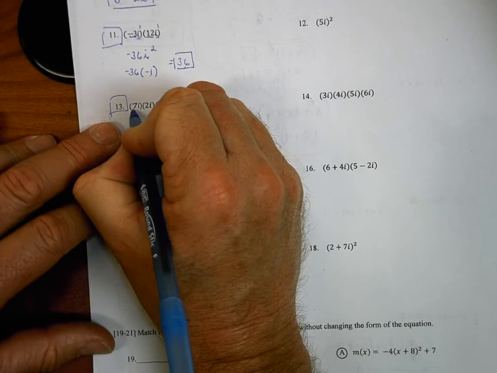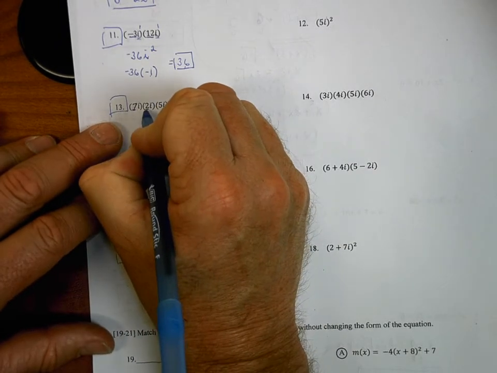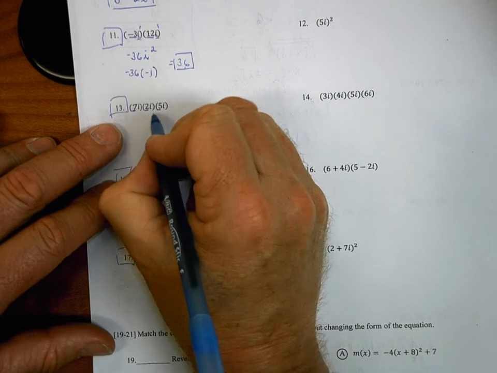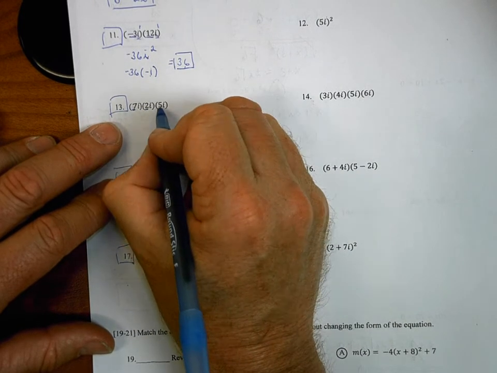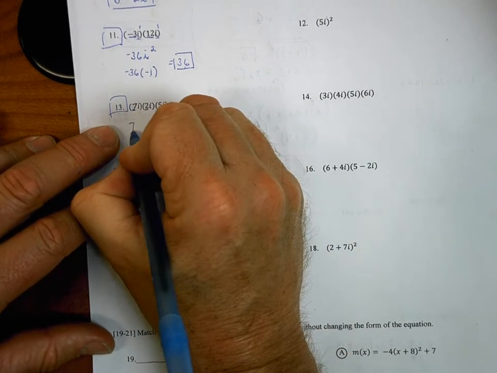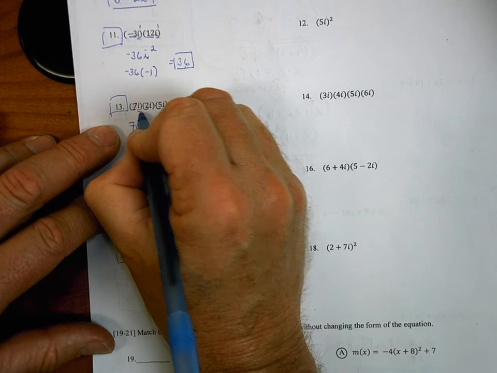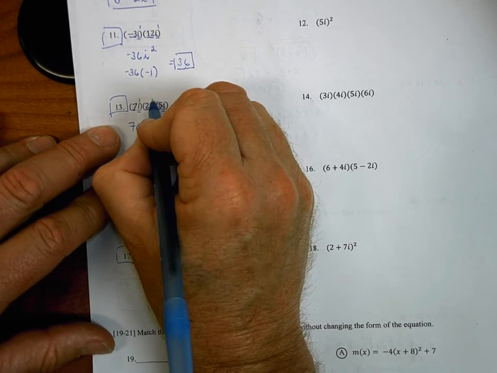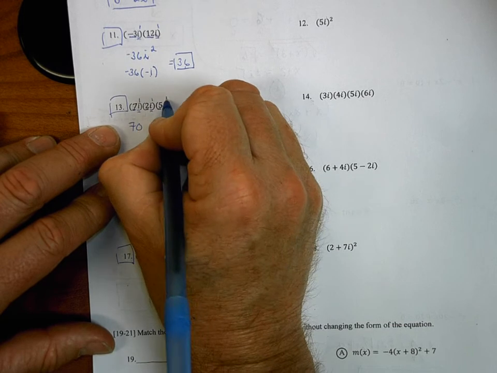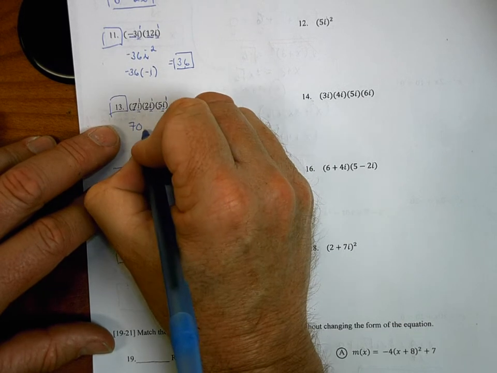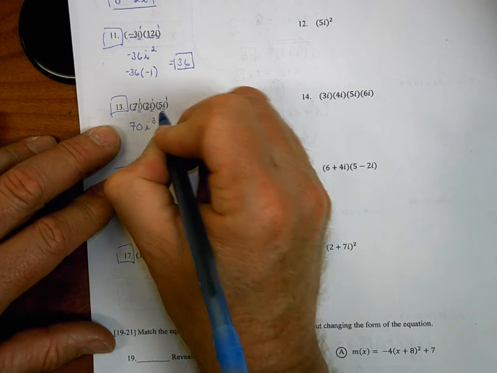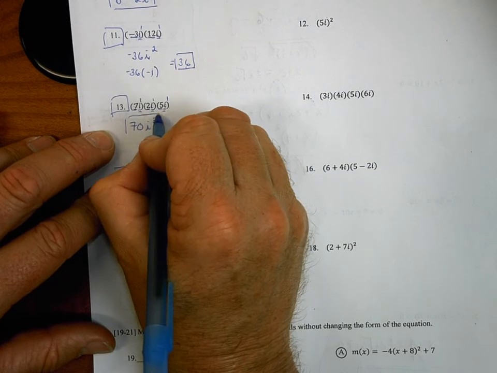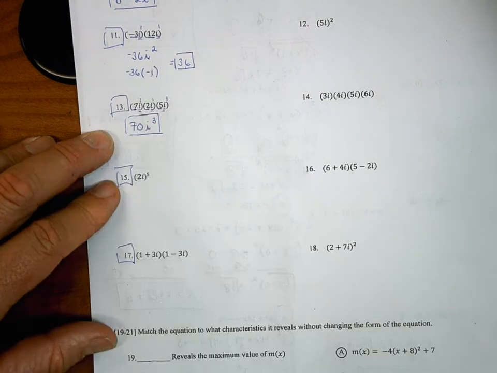So we're going to take the coefficients, the 7, the 2, and the 5. We're going to multiply those. 7 times 2 times 5, that is 70. And then we're going to take the i's and multiply those together. So i to the 1 times i to the 1, that's i to the 2, times i to the 1, that's i to the 3. And that is my answer. So number 13 would be simplified to 70i to the third.